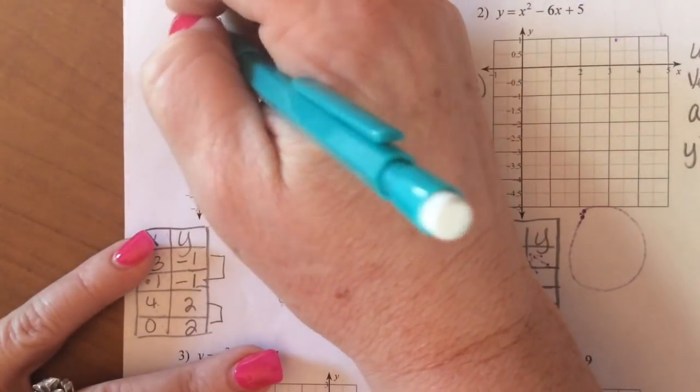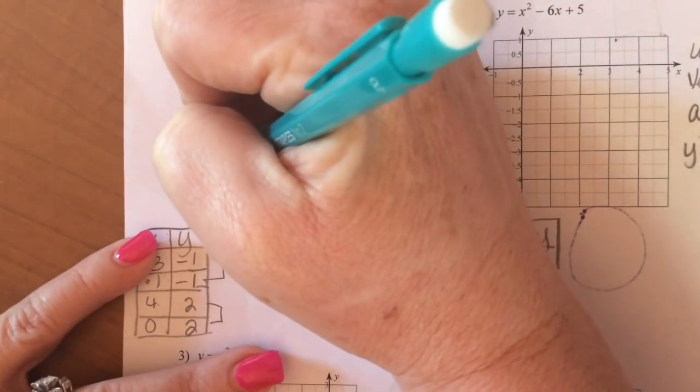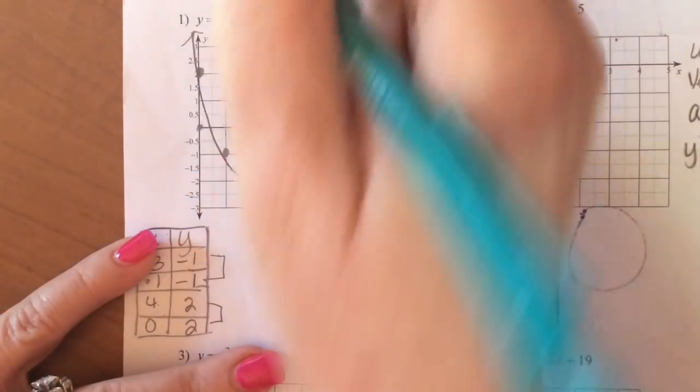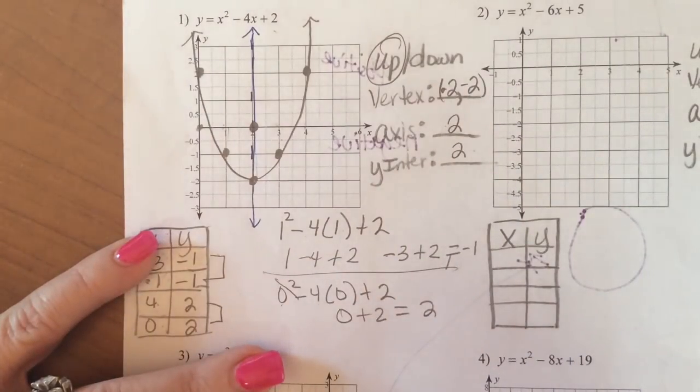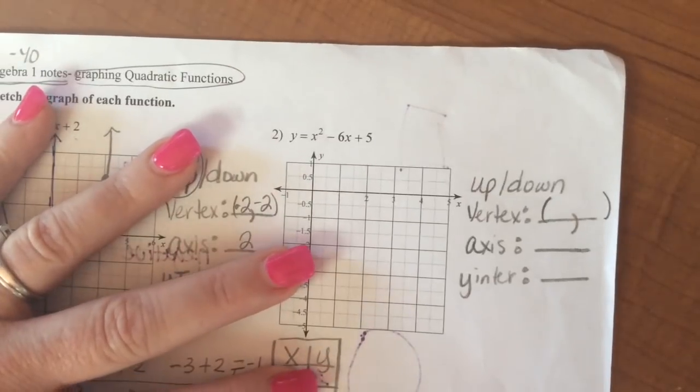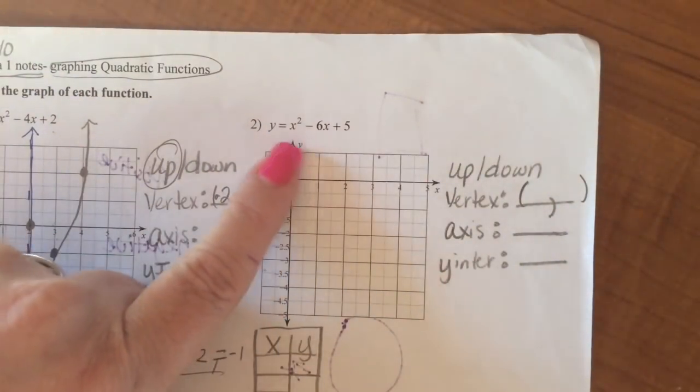You're going to make a U. So make sure we don't do a V. Just kind of make it look like it's rounded. And there it is. Let's look at one more today. You guys can finish the notes tomorrow if you want to look over.